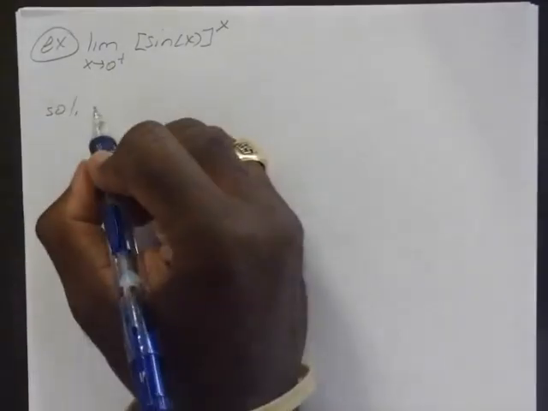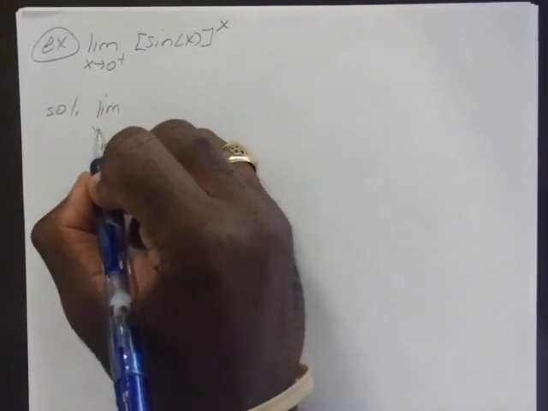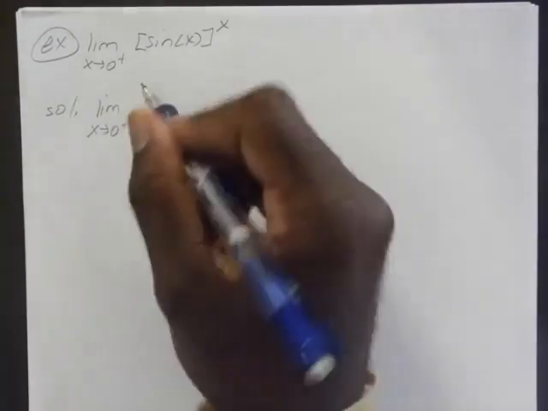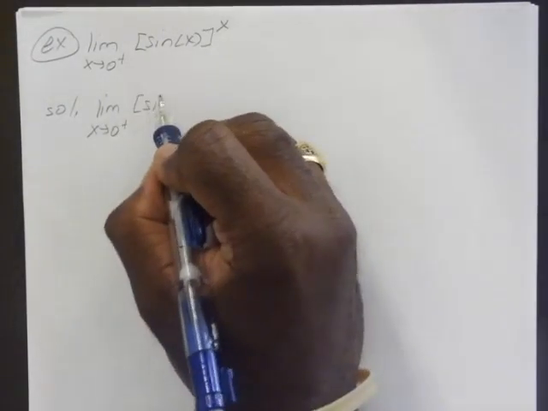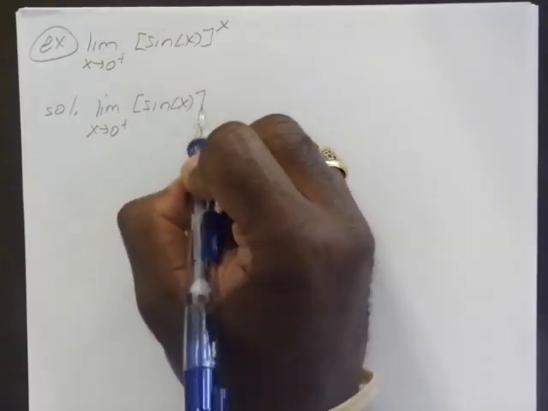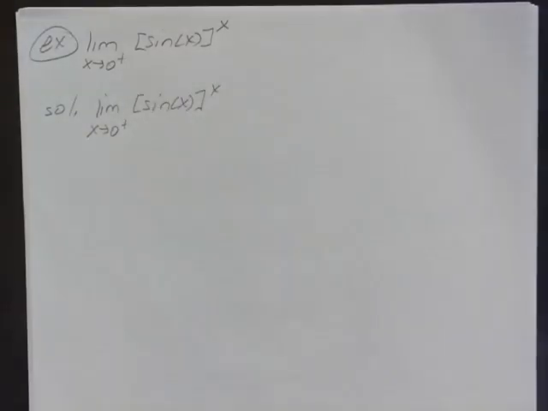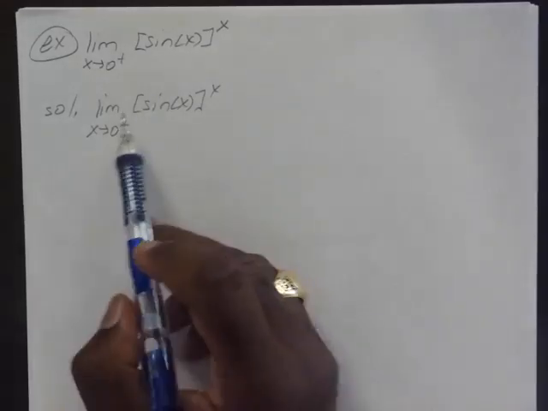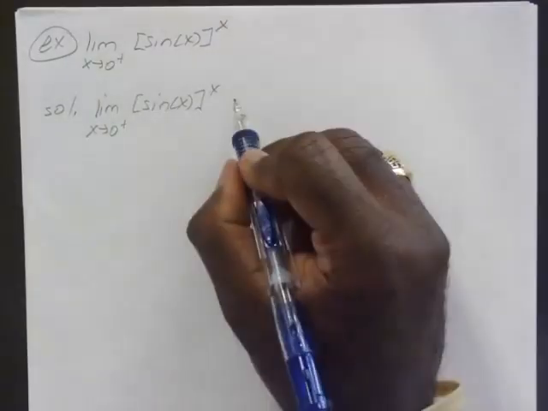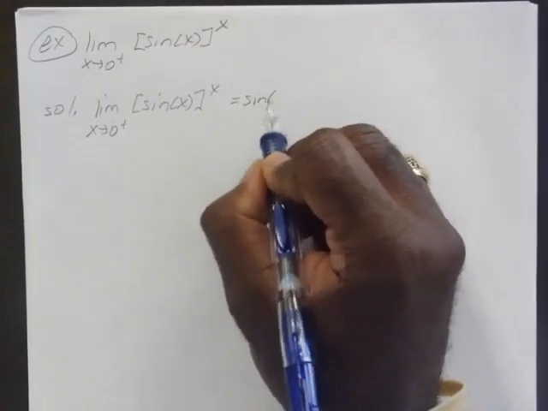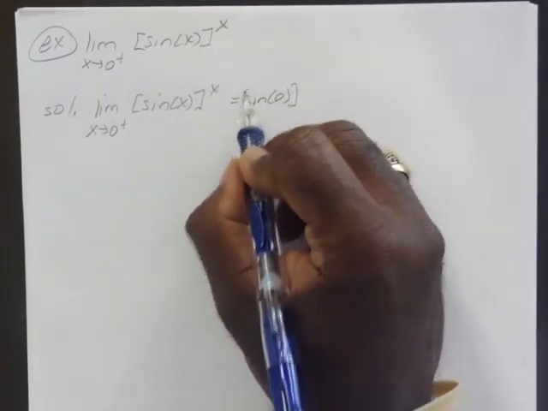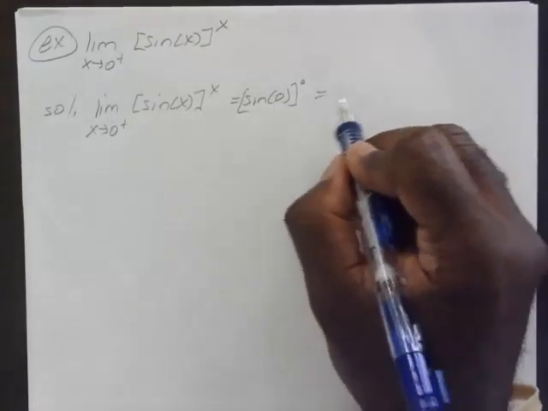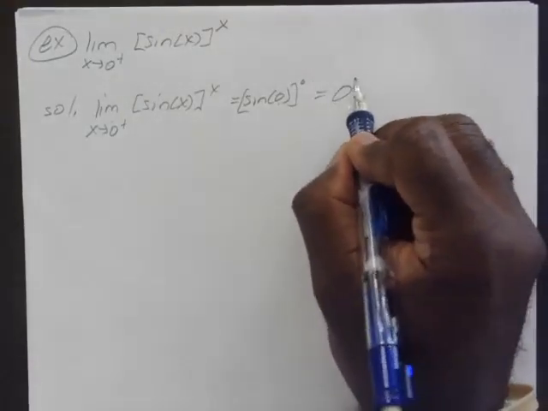If we take the limit as x approaches 0 from the right of sine of x to the power of x and use direct substitution, we have sine of 0 to the power of 0, which is 0 to the power of 0.